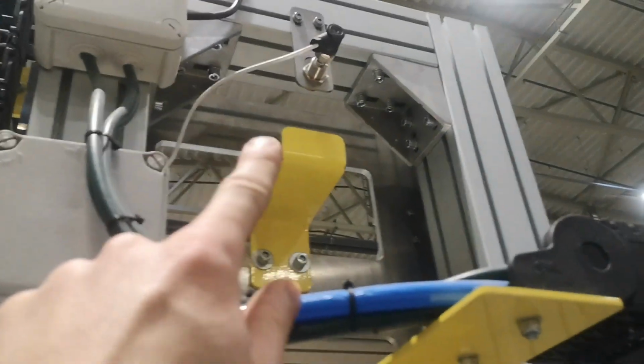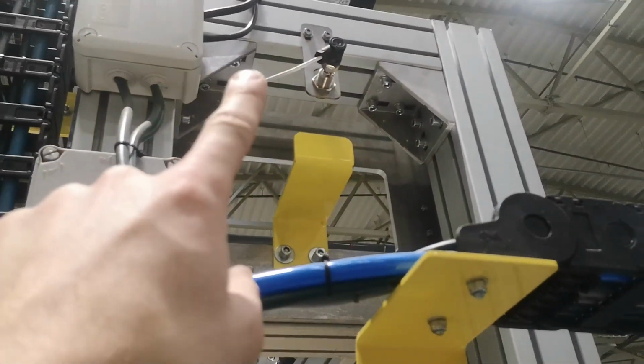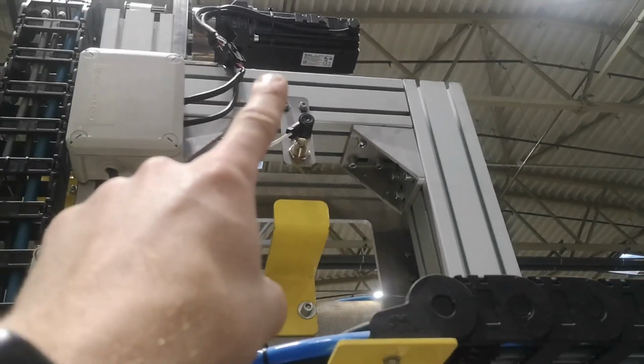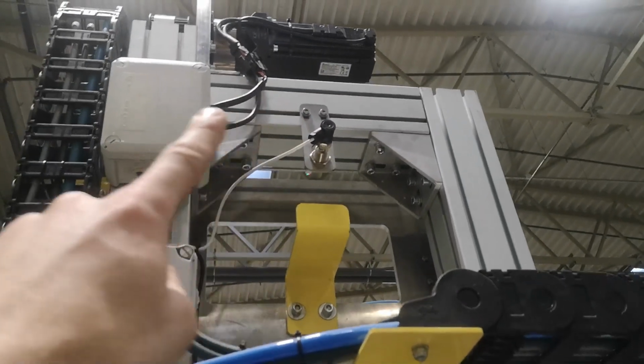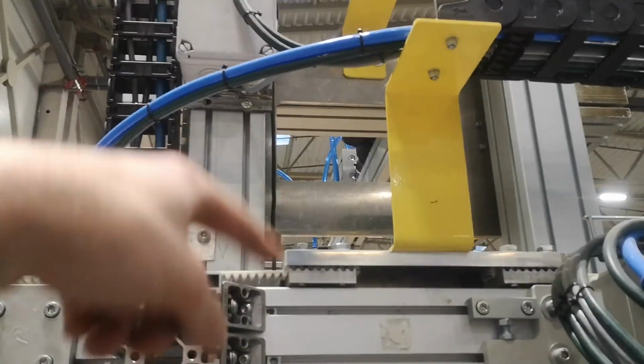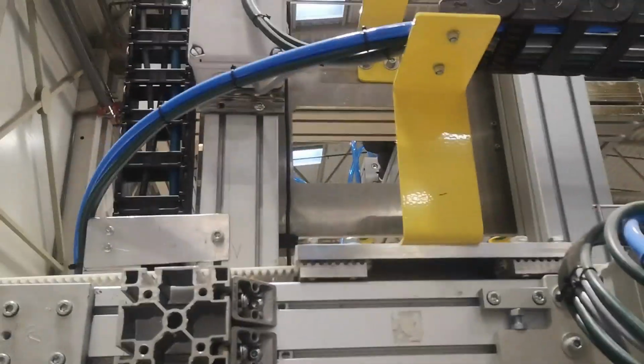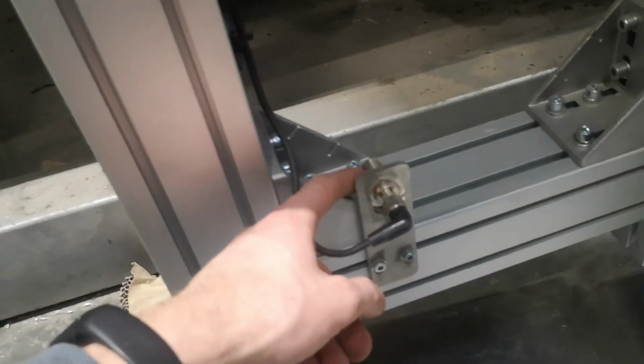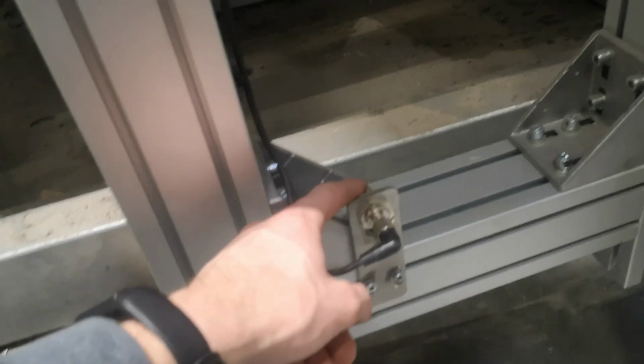Although we have the sensor on the top for another axis, this axis has a mechanical brake, so it doesn't fall down if the power is disconnected. On the bottom you also have another limit switch.